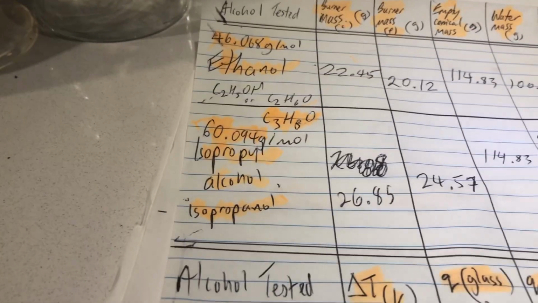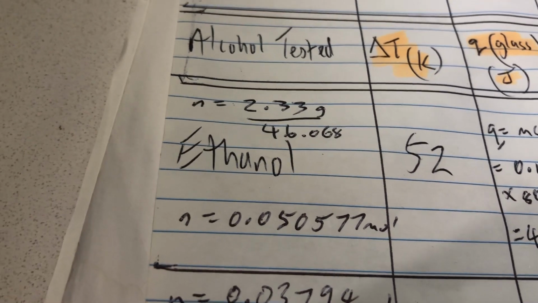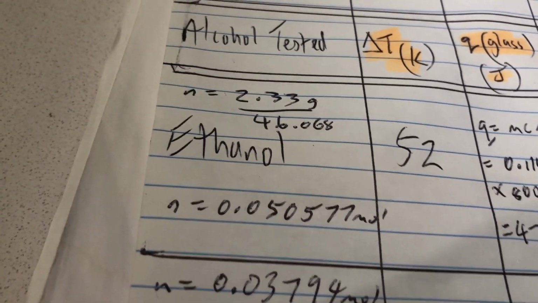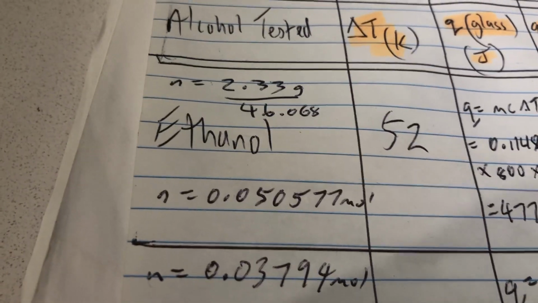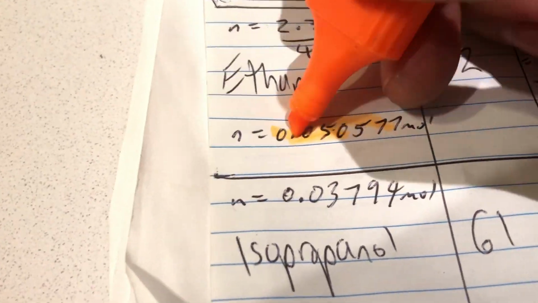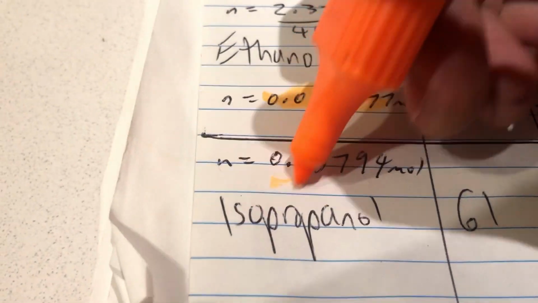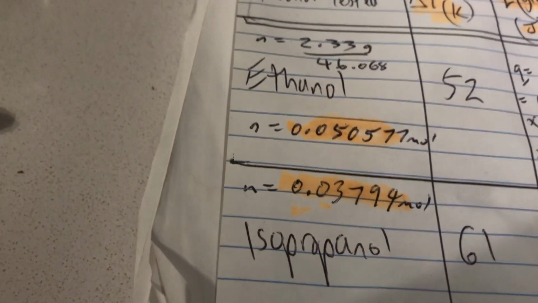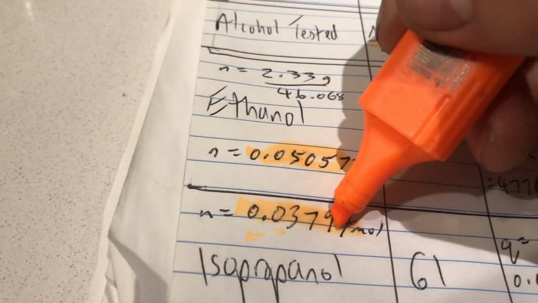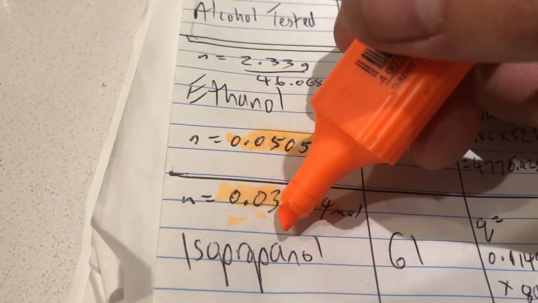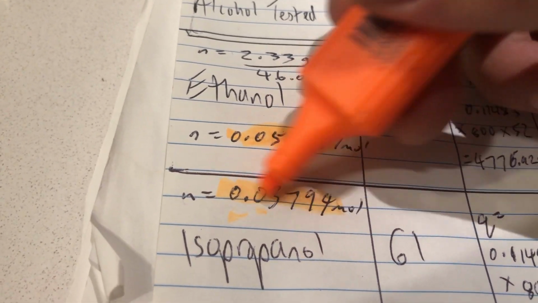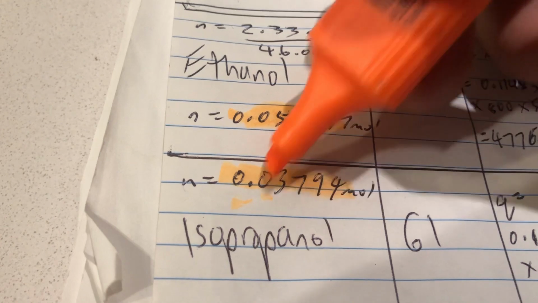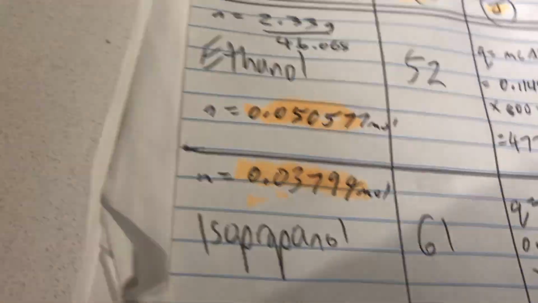Alright, you've unpaused the video, you're ready to compare your answers. So for moles of ethanol, you should have gotten 0.05. And we're not going to round the value until the very end, so I'm putting a more precise answer there. Moles of isopropyl alcohol, a little bit less. And that's to be expected. Even if you're burning 2 grams of each one, you're burning fewer moles or molecules because each of those molecules of this bigger alcohol weighs way more.